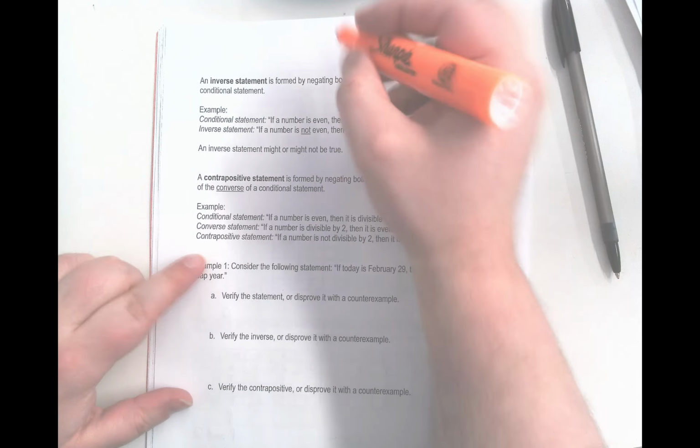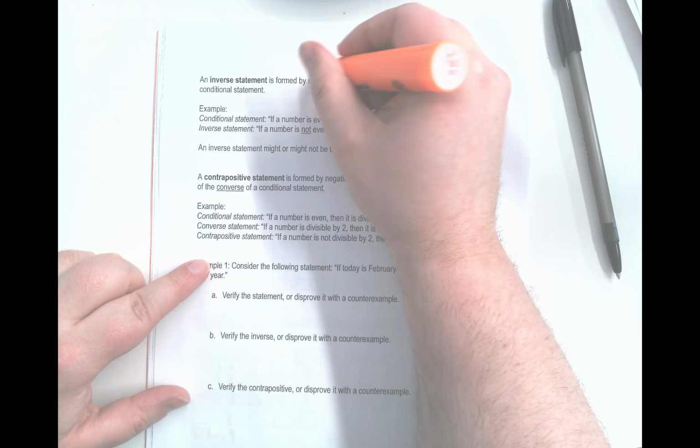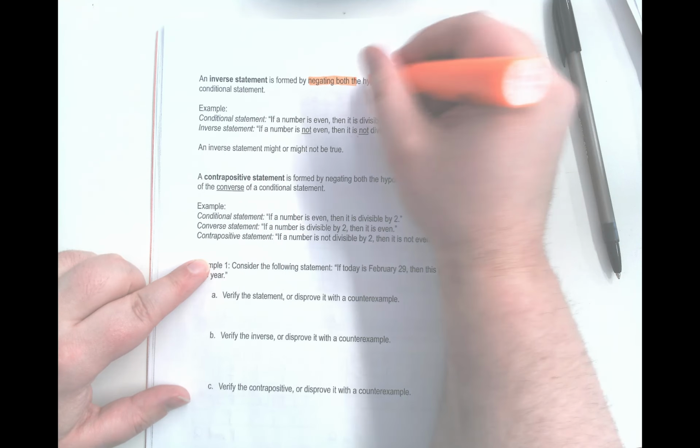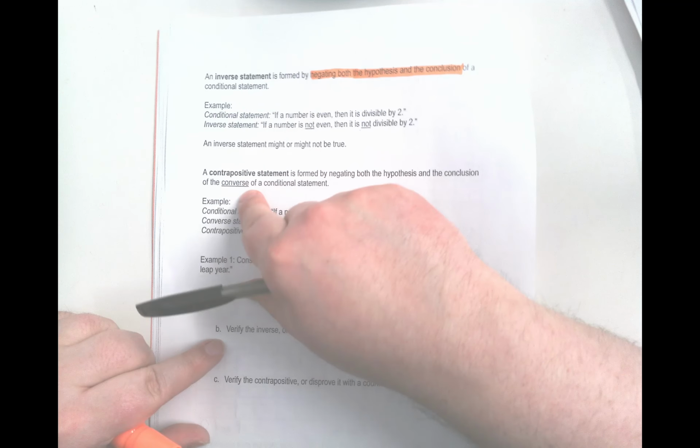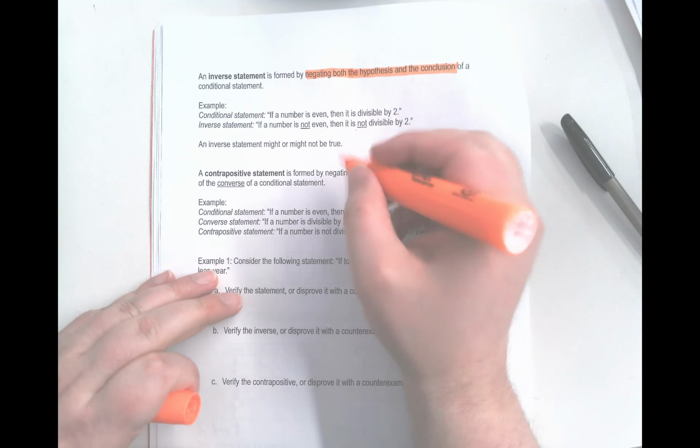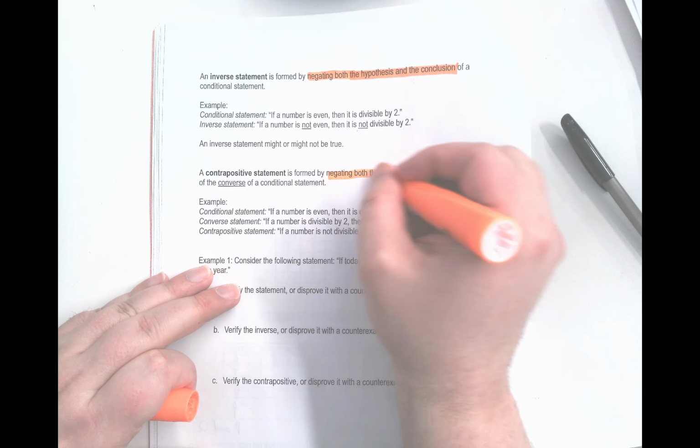Okay, and this statement might be a true statement, it might not be a true statement. So you have to think it through logically and come up with the conclusion on your own. The contrapositive is when we take the converse statement and then negate it. So we negate the hypothesis and the conclusion, but we do that of the converse of the conditional statement.